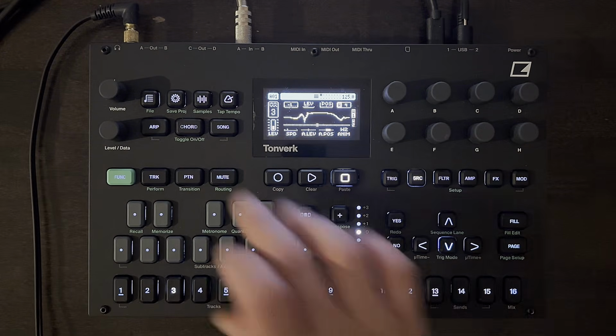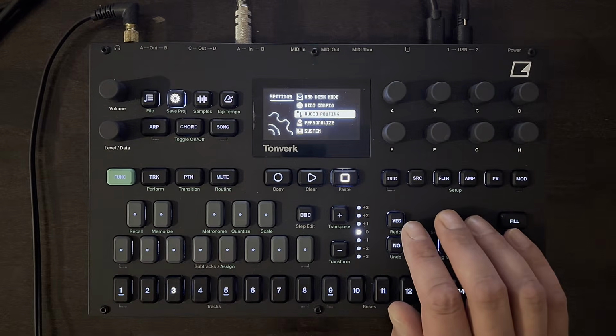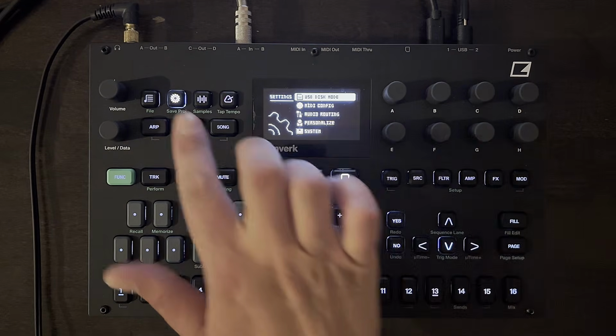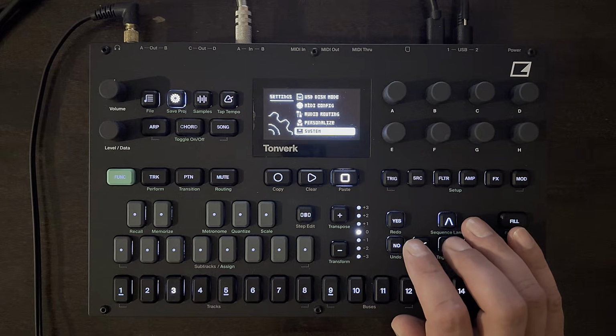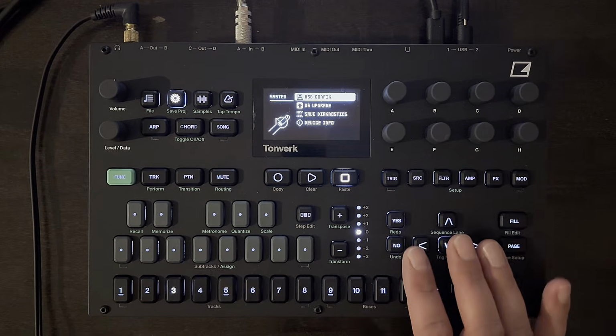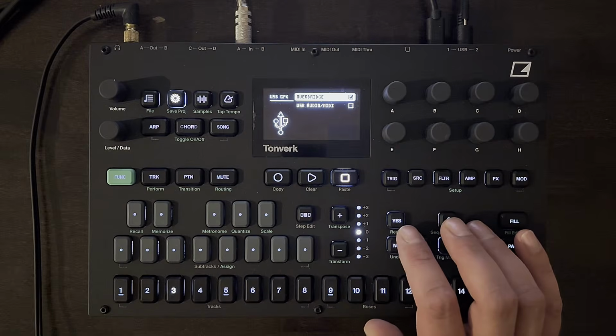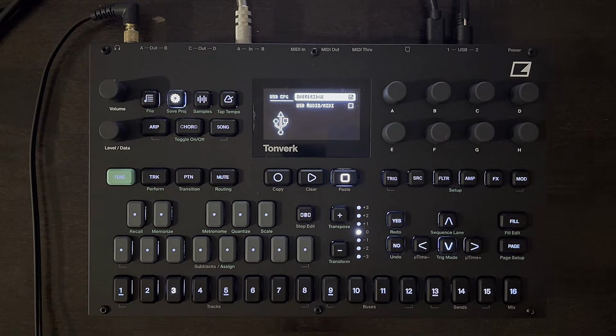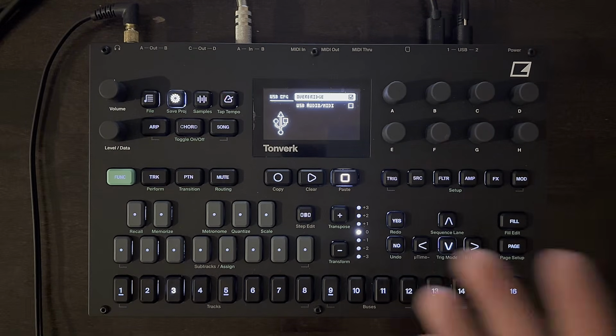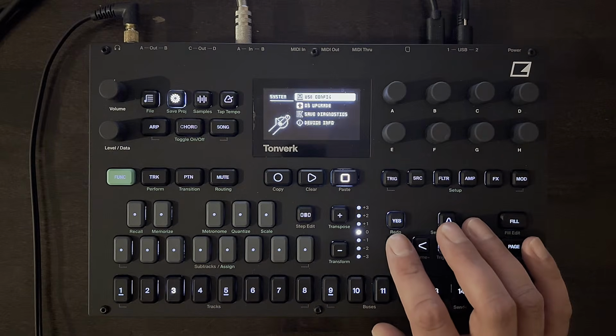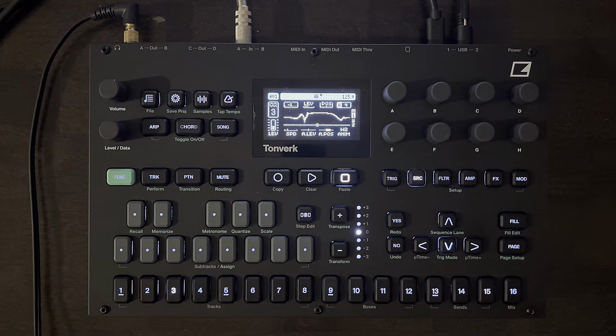Now, with Overbridge, the first thing we have to do is make sure that, here in the settings of the Tonverk, once the update is on, we have System and we have USB Config. And here we need to set that to Overbridge. And now this thing is in Overbridge mode, and when we go into our DAW, we have all of our individual tracks available for that.